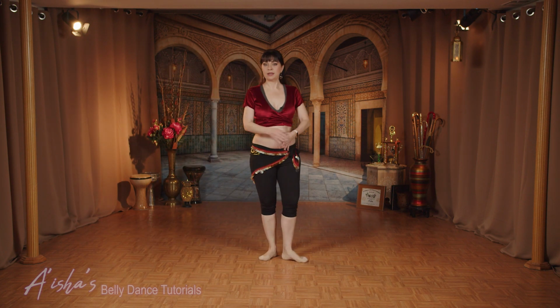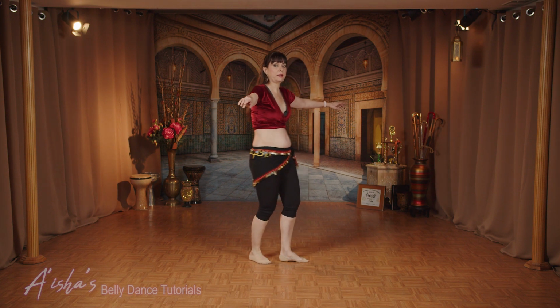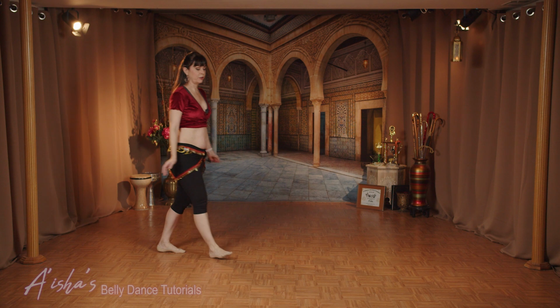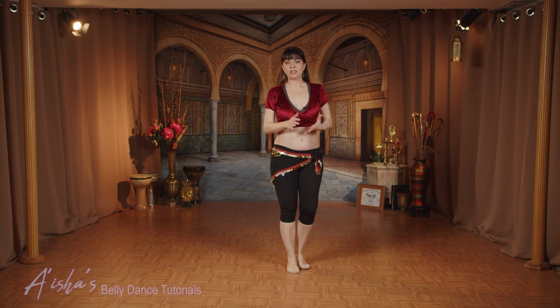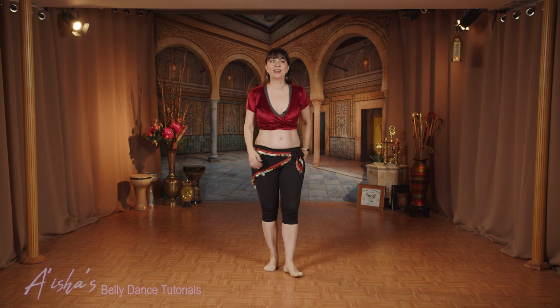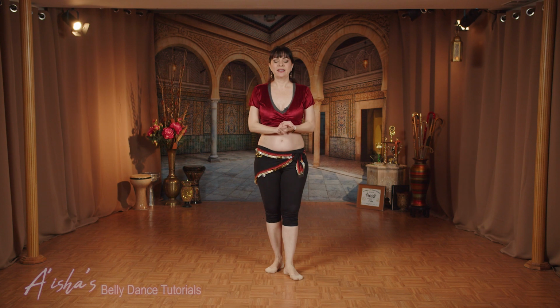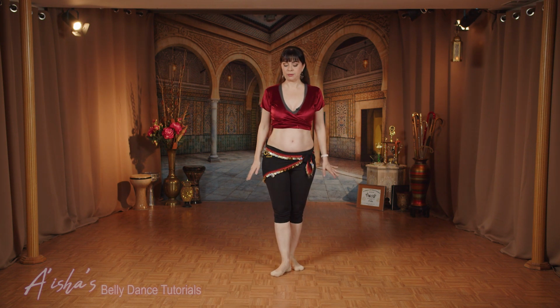But again, you can do the arms sideways like this, standard arms. You can raise the arms if you want, but not something too much. It's not about the arms here. All right, so we did the traveling steps, the simple traveling steps on flat feet.